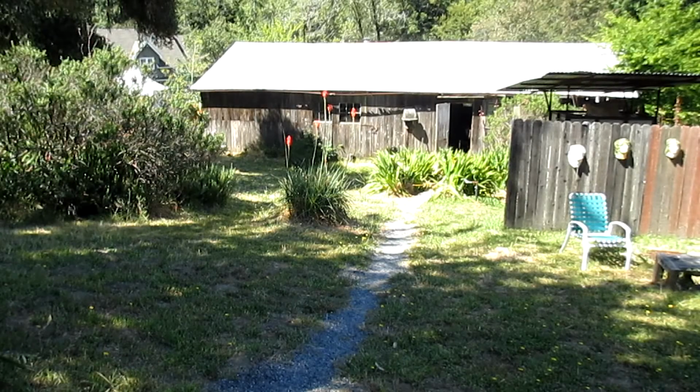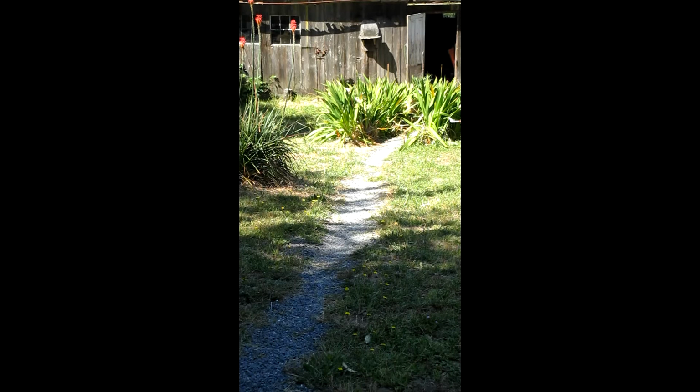So here I am back at the artist studio, and I'm looking at this barn. It's a rustic old barn, and I'd like to paint a certain composition here. I'd like to zoom in and I'll show you that. Okay, so I'm going to do a vertical composition. I'm going to use this path to go into the door here. It tells a nice little story.